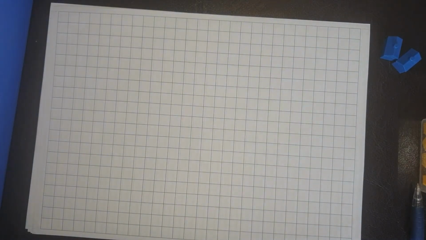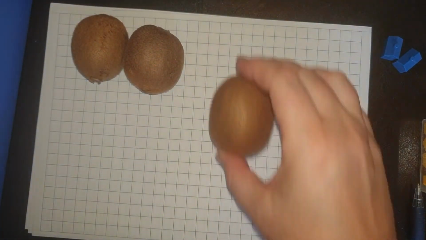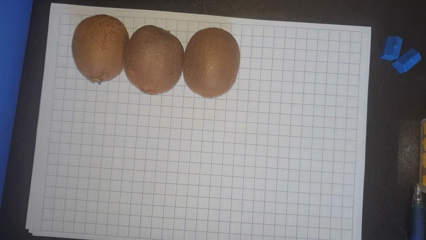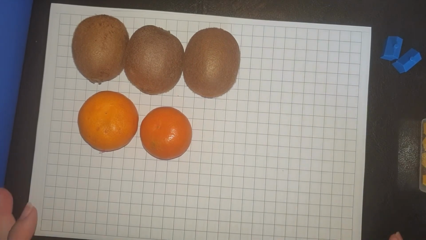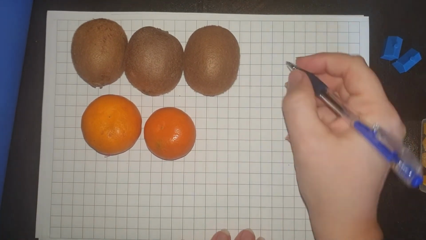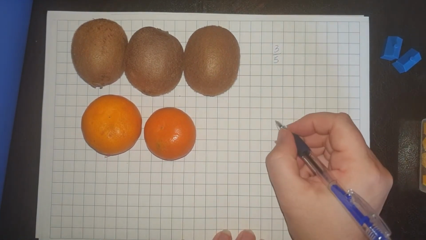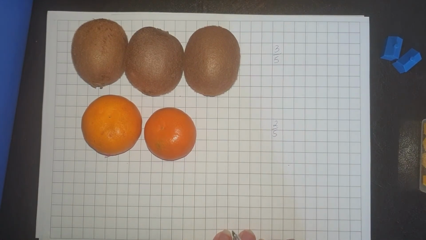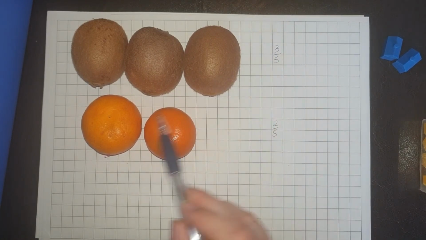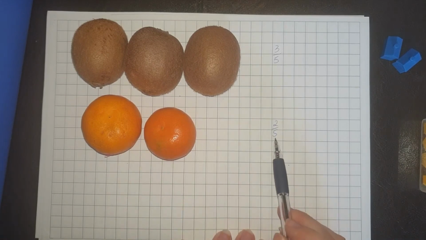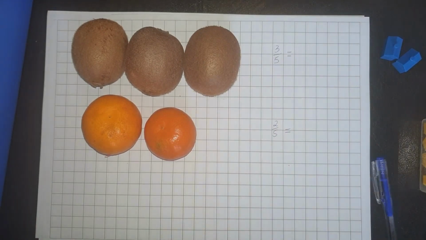Going back to my original example of the 3 kiwi fruit and the 2 Satsumas. Now, like we said before, our proportion of kiwi fruit is 3/5. The proportion of Satsumas is 2/5. Why? Because we have 5 fruits in total. 3 of them are kiwi. We have 5 fruits in total. 2 of them are Satsumas, 2/5. Now, as always, we can turn these into percentages.